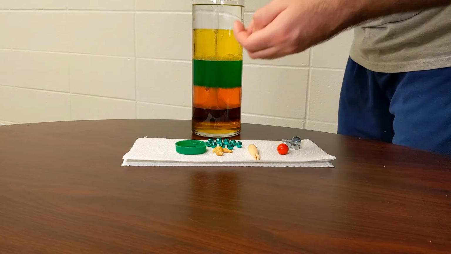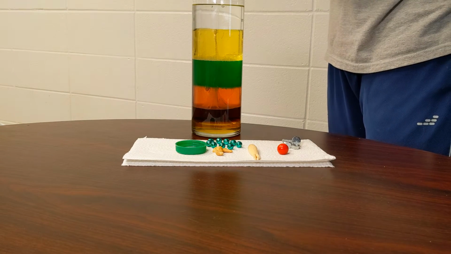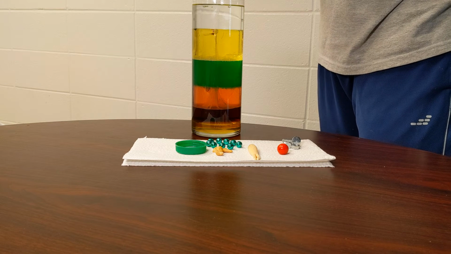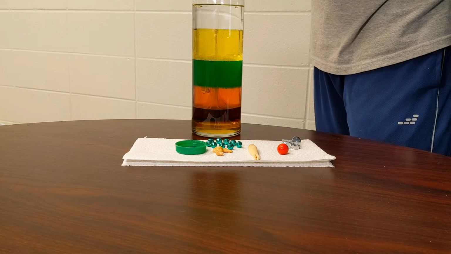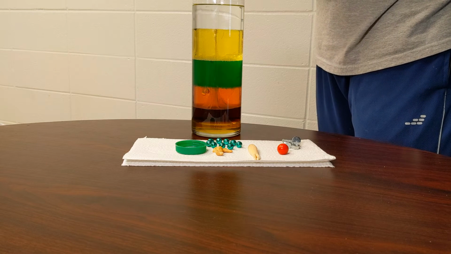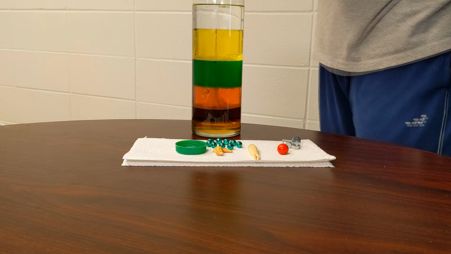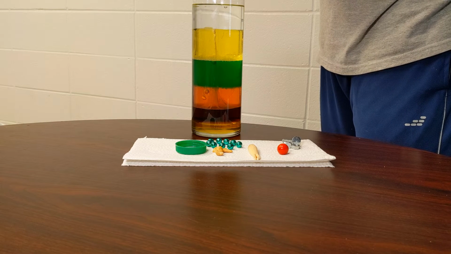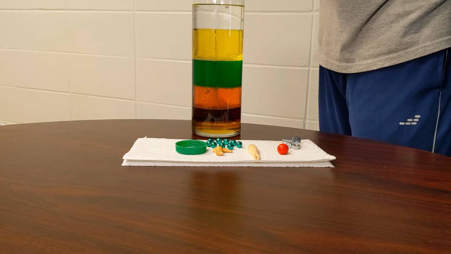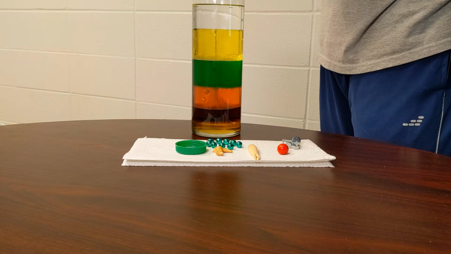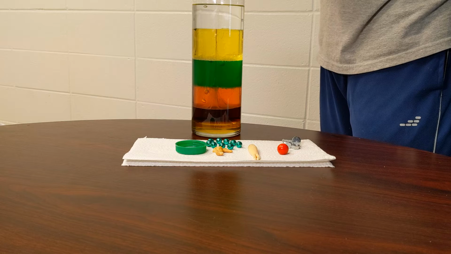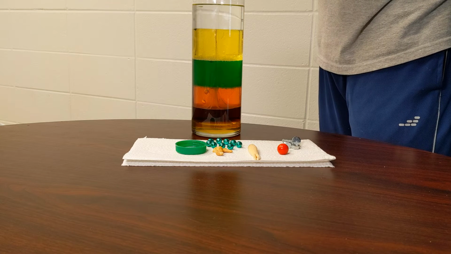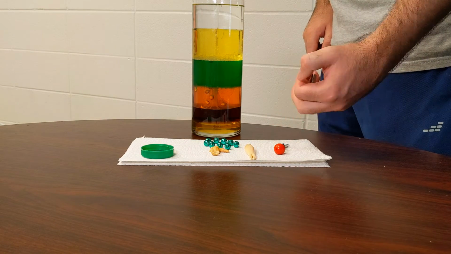The first item we will be dropping into our layers is popcorn kernels. The next item that we will be dropping into our layers is our nut and bolts.